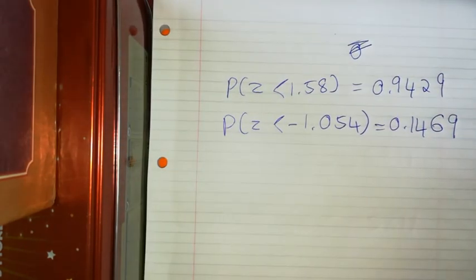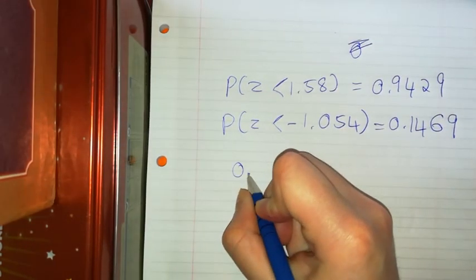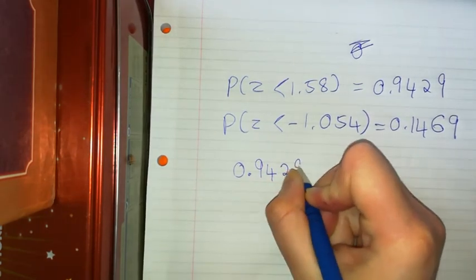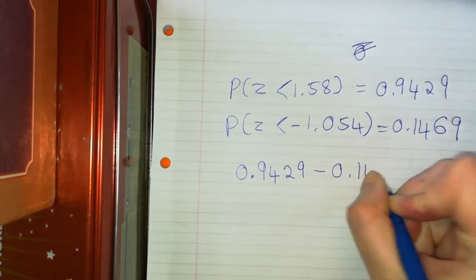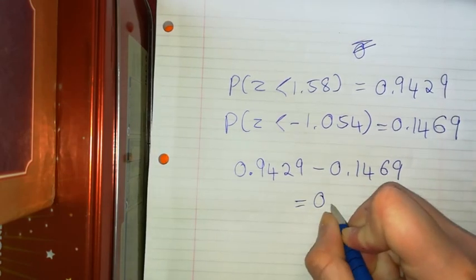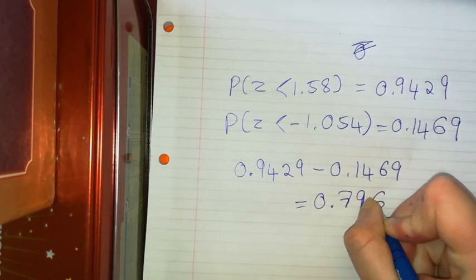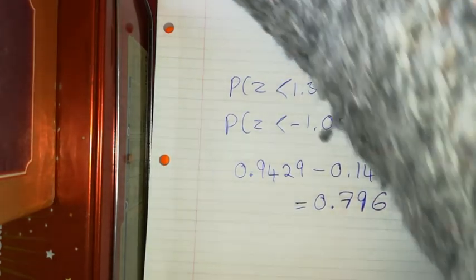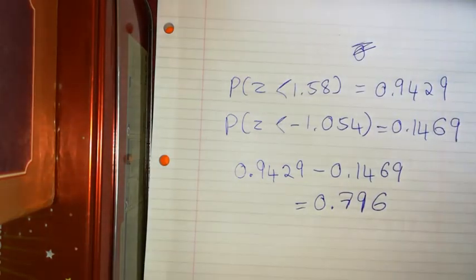Well, then I can just subtract to get the probability that it's between. So 0.9429 take away 0.1469, and then I get 0.796, and that is my probability that the weight is in between there.